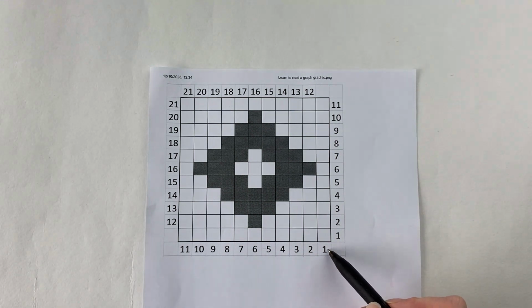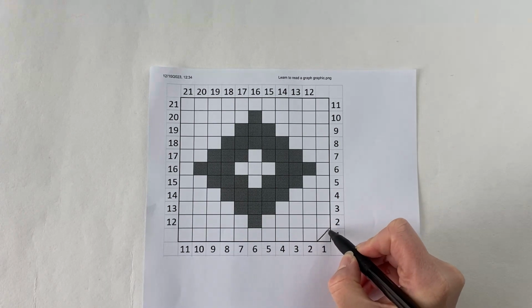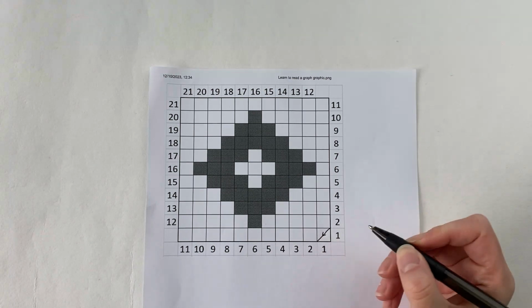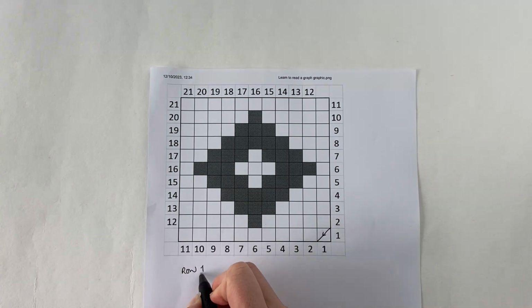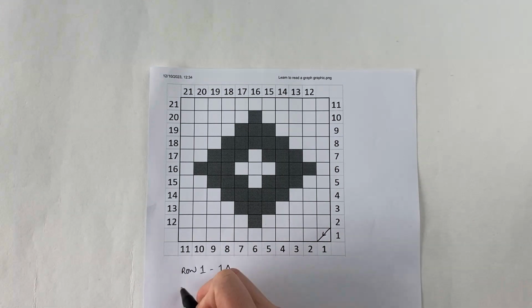So for row 1, and as it's corner to corner, we're going to be working diagonally. You simply draw a line going diagonally across your box and put a downward arrow. So this is row 1, and it is 1, and I'm going to call this background colour A.